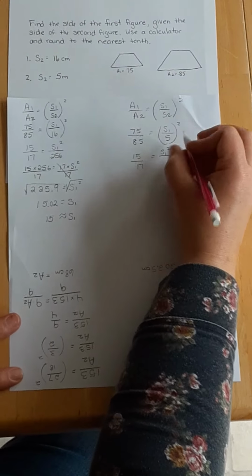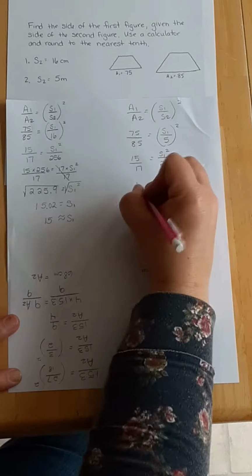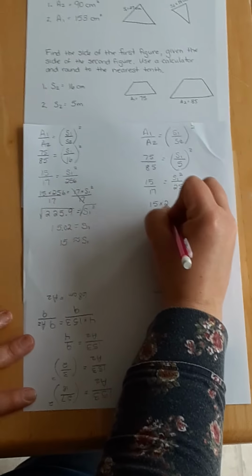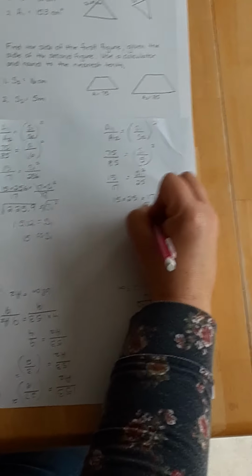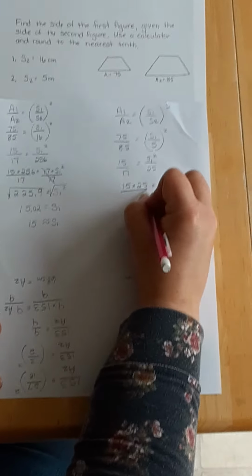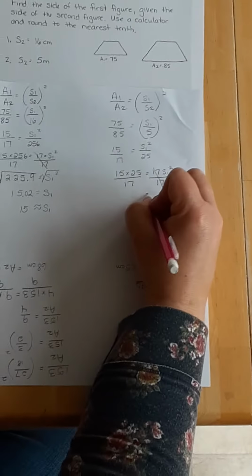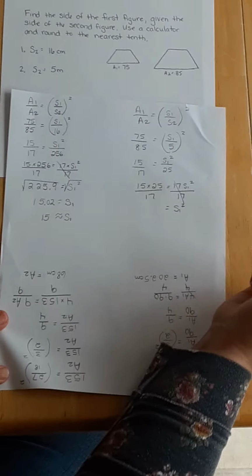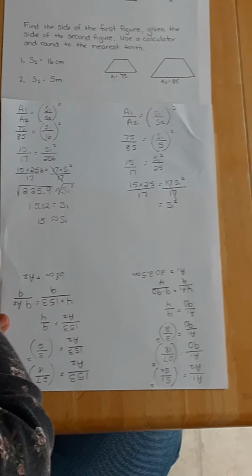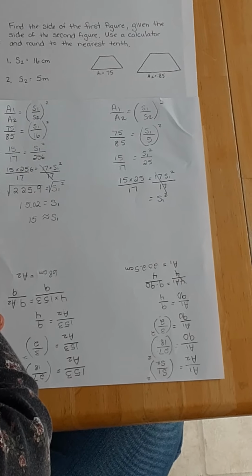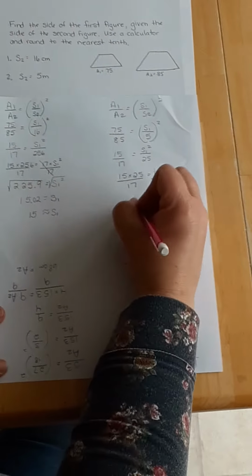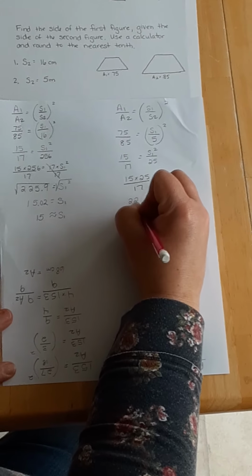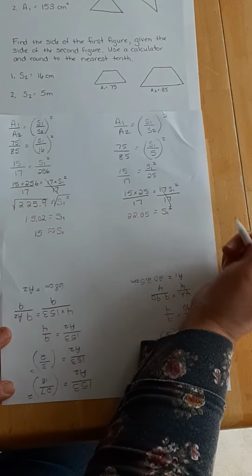5 squared is 25. Cross multiply. Divide by my 17 to cancel out. Left with S1 squared on this side. Do the math. 15 times 25 divided by 17 gives me 22.05.